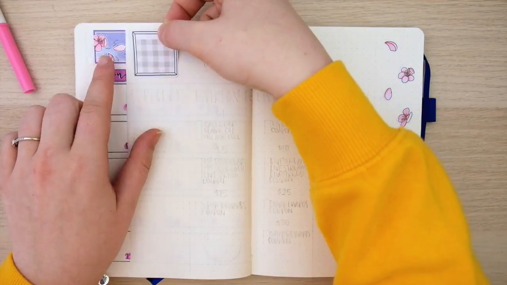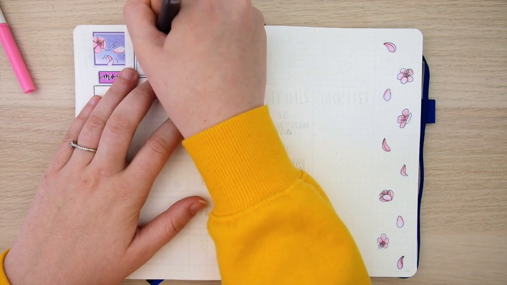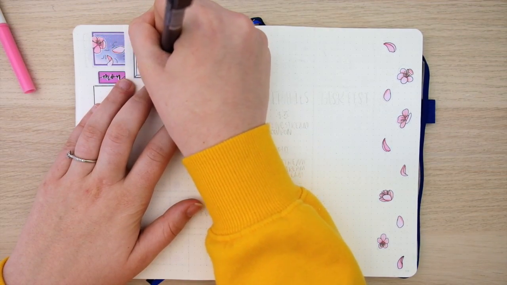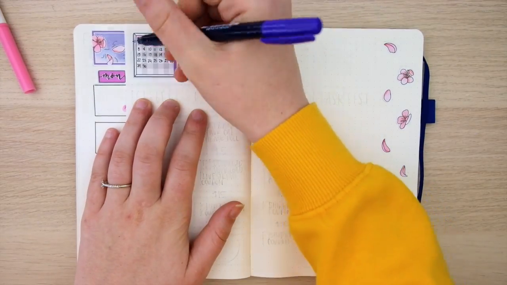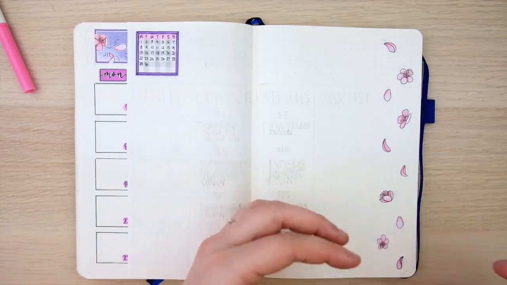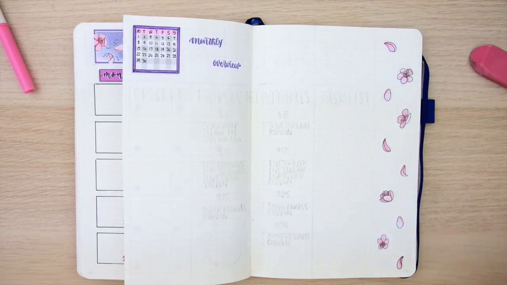So now on the other side of that Dutch door, I'm going to be creating the rest of my monthly overview, starting off with the small little calendar sticker in the upper left, which is also a part of that freebie sheet, just so that way I have a little mini view of the month for reference. And I'm also using the monthly overview header from the kit right next to that.